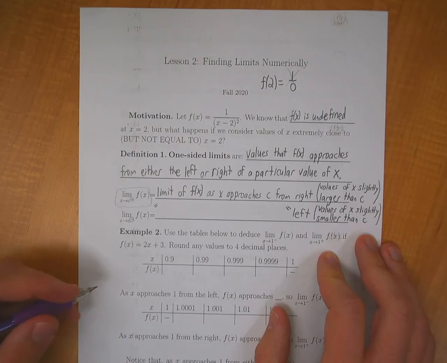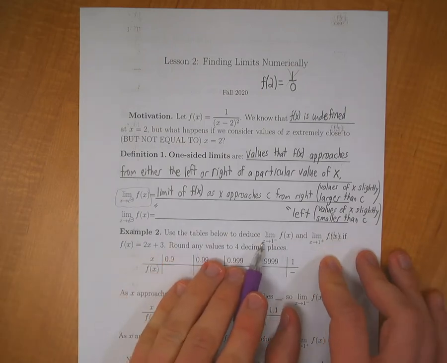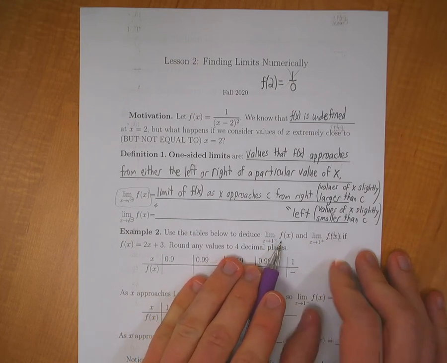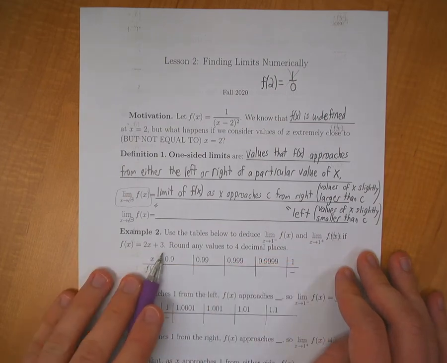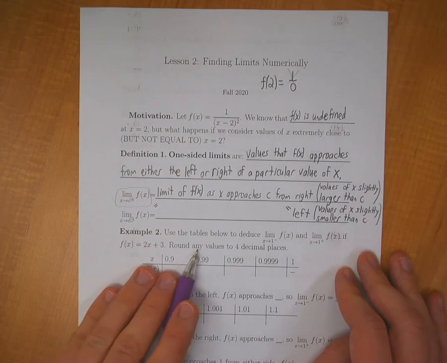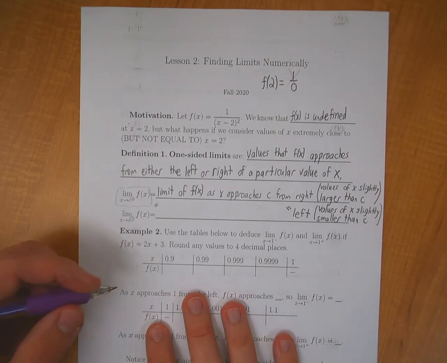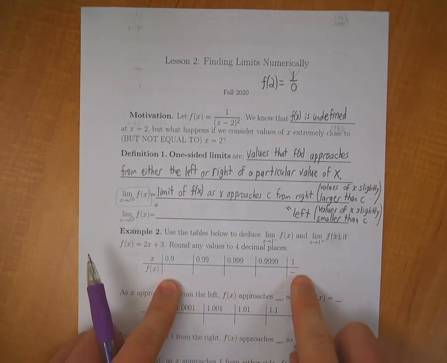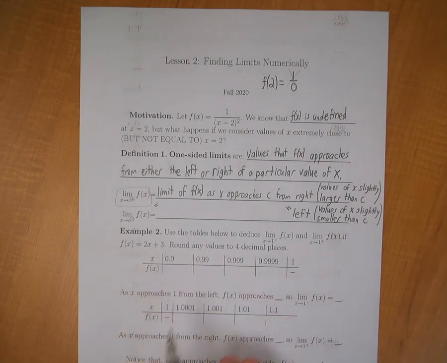So let's use this on example 2 here. It says, use the tables below to deduce the limit as x approaches 1 from the left of f of x and from the right if f of x equals 2x plus 3, and round any values to 4 decimal places. Okay? Basically the idea behind this lesson is we fill in these charts and look at what f of x appears to be approaching.